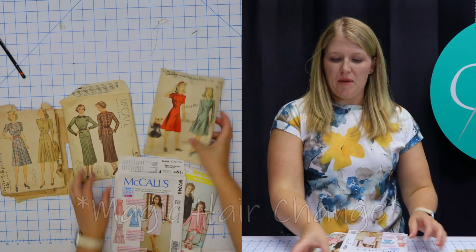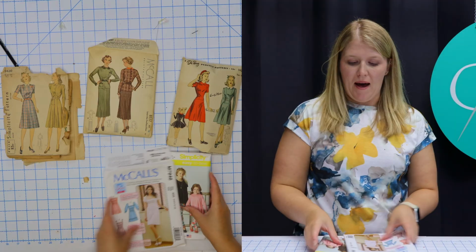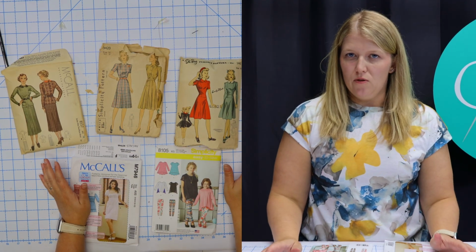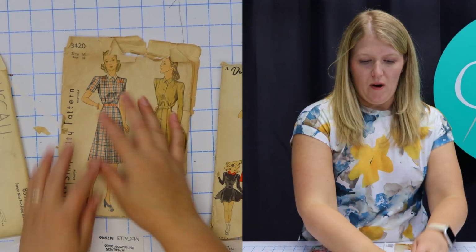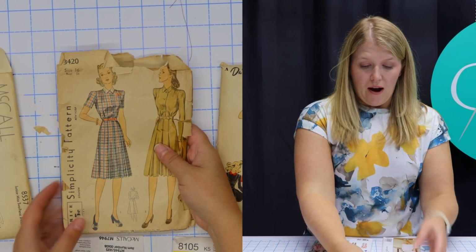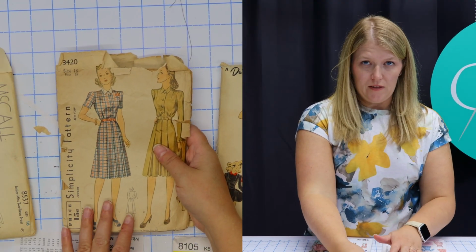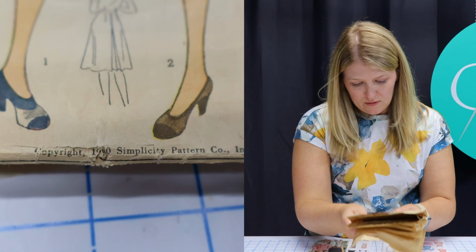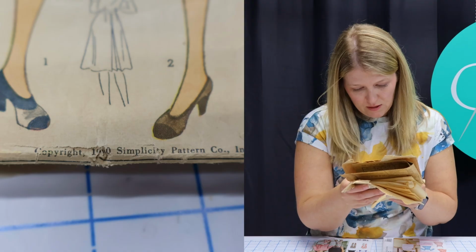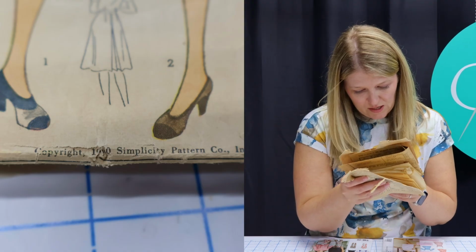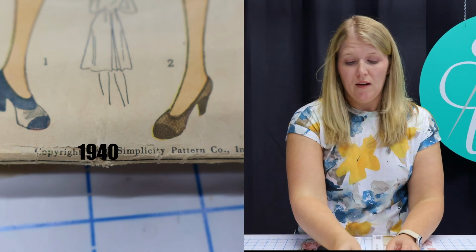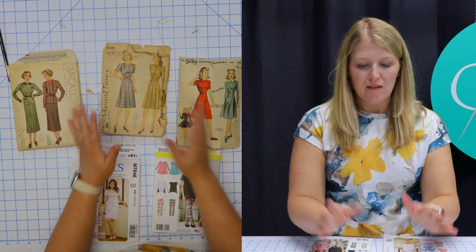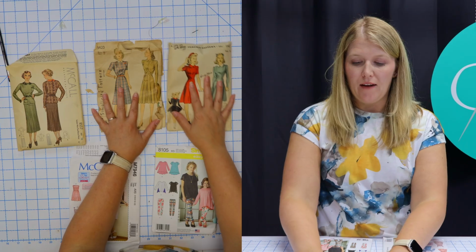Okay, so right off the bat, you're probably thinking there are way too many patterns that I have. Funny story, when I was doing the 30s video, I loved this pattern and was going to do this one for the 30s video. And then down here, it said copyright... you can't really see it now, but it definitely says 1940. So this is a 1940s pattern, definitely not 30s. And so I have two now.